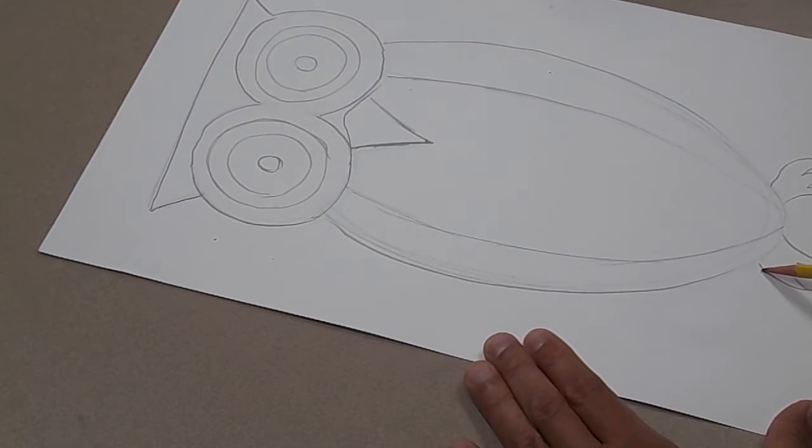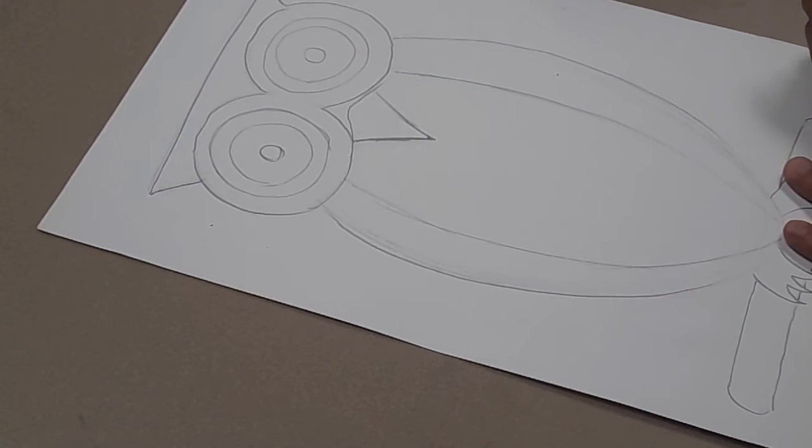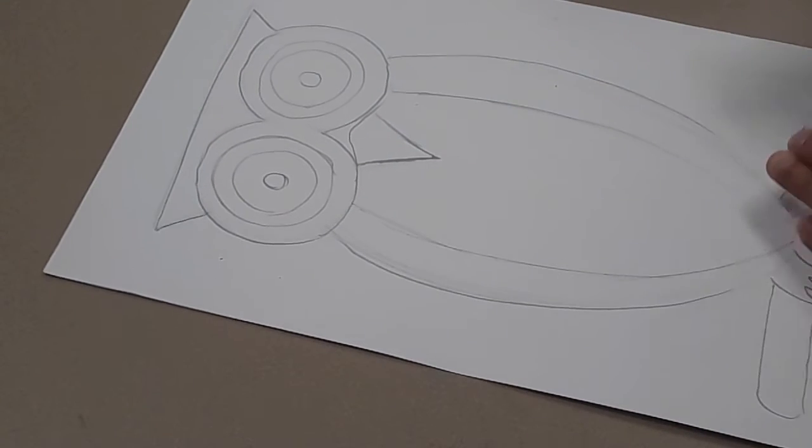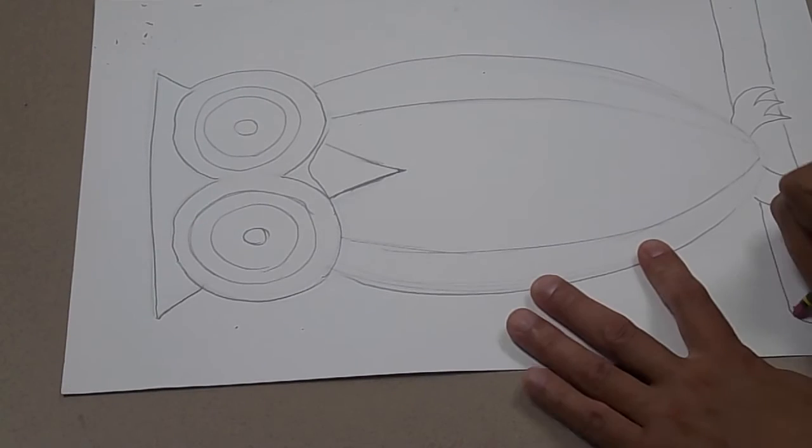And I'll put a little branch in there where the owl will be on. Maybe I'll make that branch, instead of ending it, go right off the page. That makes a little more sense, I think.